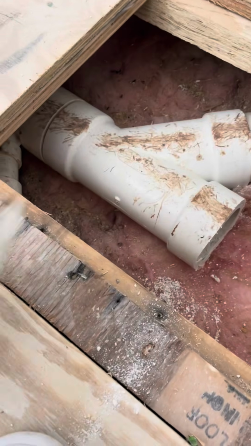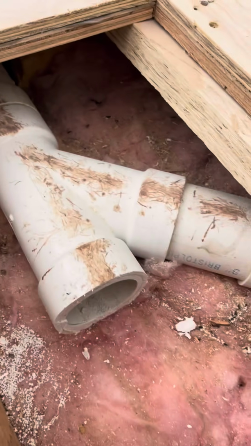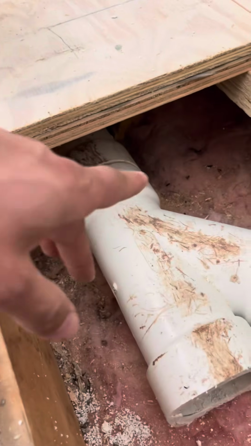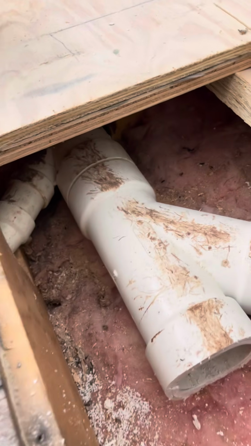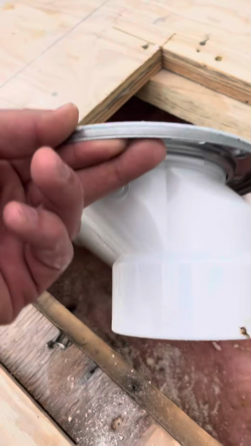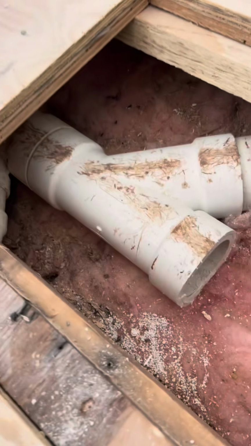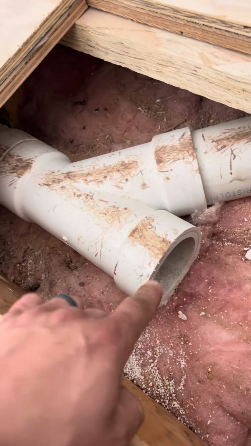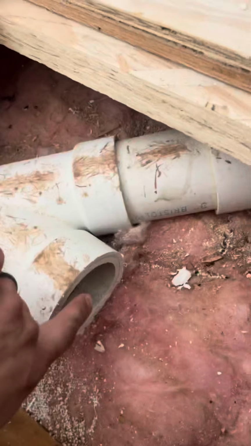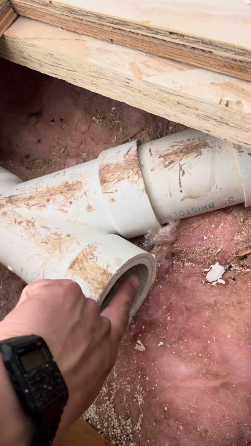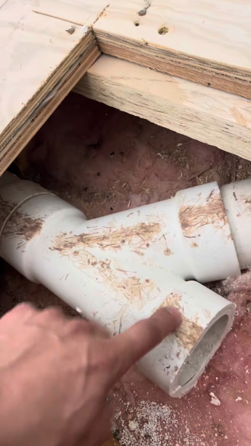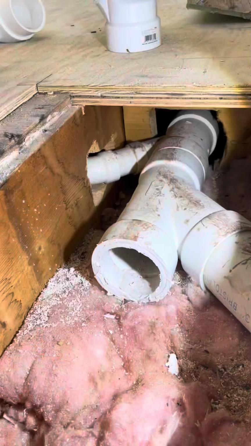All right, so we sawzalled off this fitting, and if you see, there's a whole bunch of other stuff connected right into that, so it's not that easy to just cut the pipe and move it 1.5 inches. So instead, we're going to be using this offset flange, and we're going to go into this old fitting. And the tool that we're going to use is this ram bit. This bit will allow us to cut out the old pipe from the inside and then just use the same fitting to then go up.